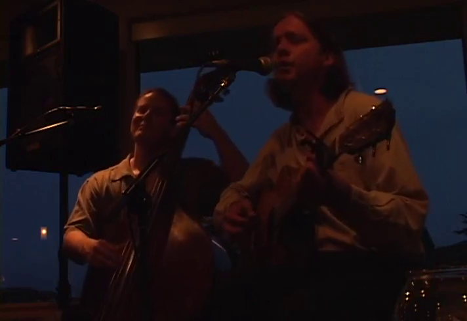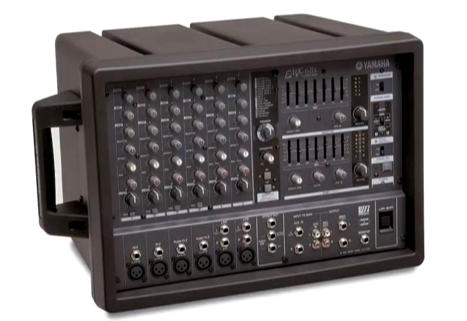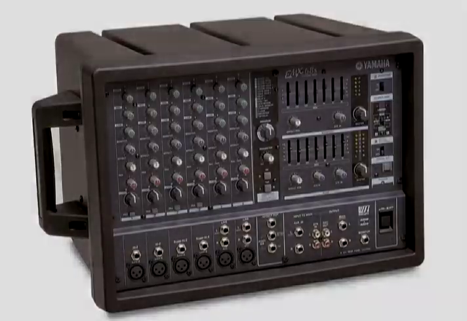At the end of the day, literally, you want to be able to power down, unplug your mics and speakers, and have the gear in the back of the van before the last night's audience has found their car keys. And with a powered mixer, you can do just that.